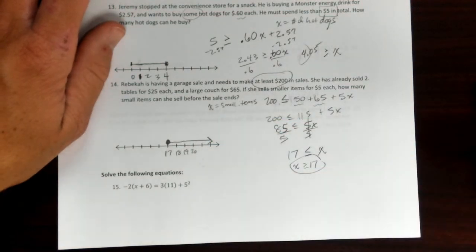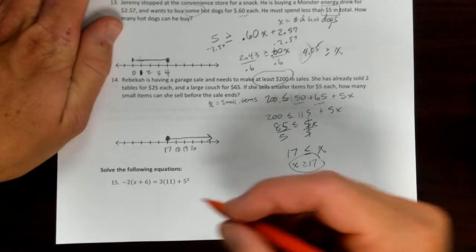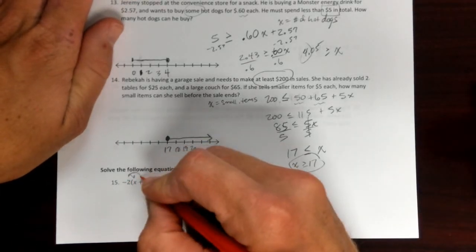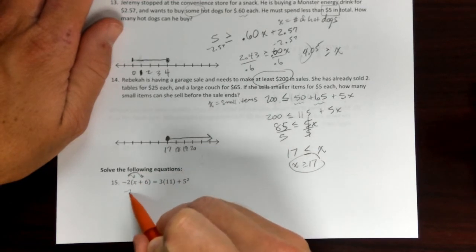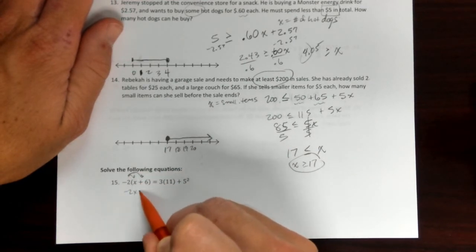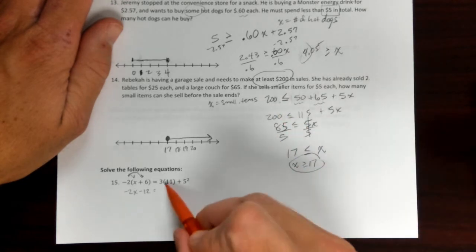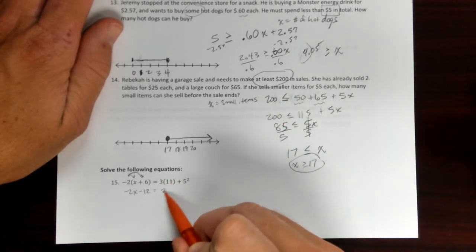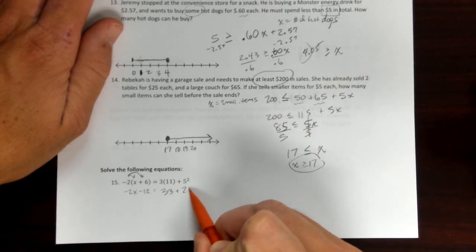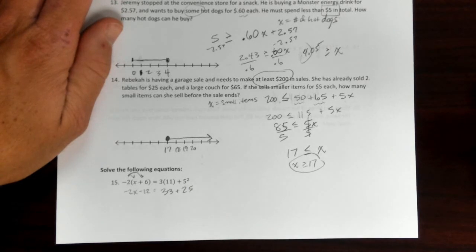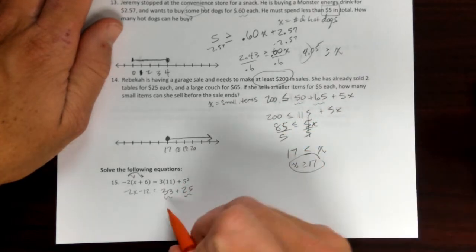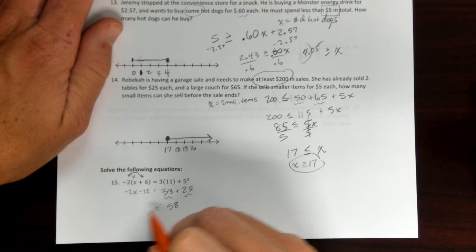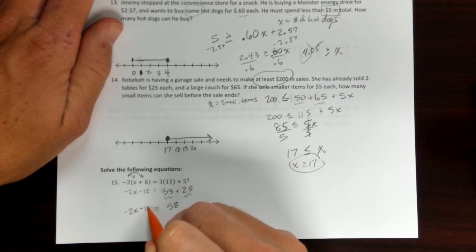All right, we're solving multi-step equations on number 15. First step, I'm going to distribute. Okay, distribute this -2, so -2 times x is a -2x. 6 times -2 is a -12, equals 33 plus 5 squared, which is 25. So now we're here. Okay, now I'm going to combine like terms. 33 and 25, those are like terms. When we add those together, we get 58 is equal to negative 2x minus 12.